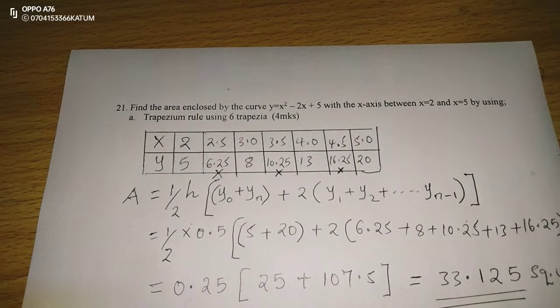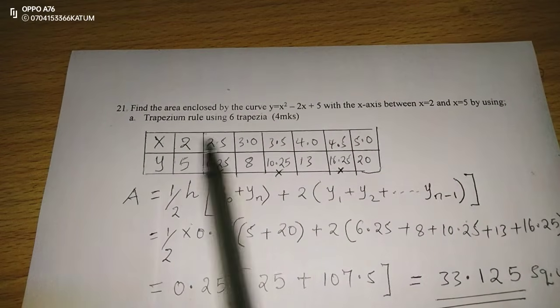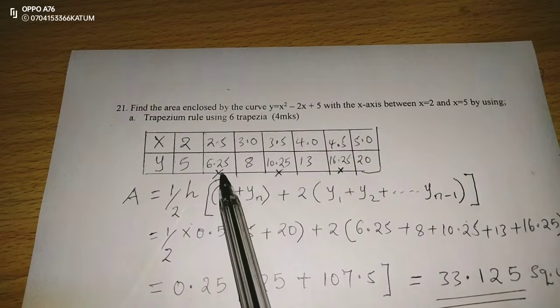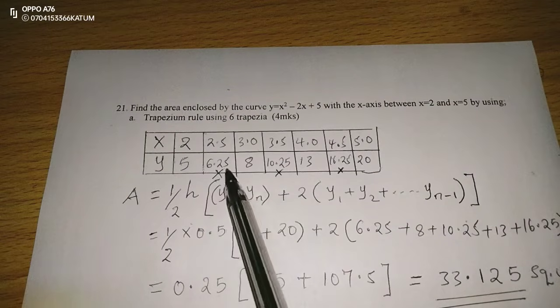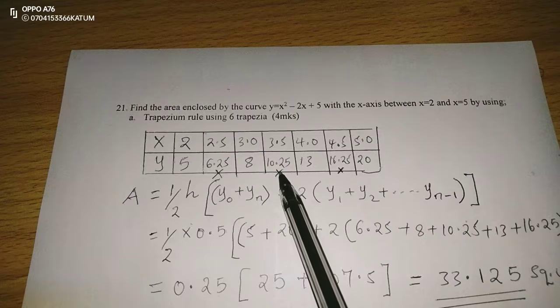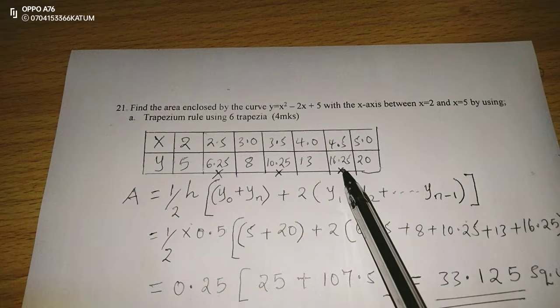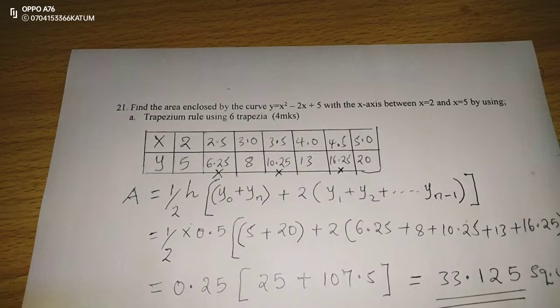So when using the mid-ordinate rule, depending on the mid-ordinates we are using, that is how we identify the heights at the mid. Therefore, we have a height at the mid, also a height of 13 with another one at the mid, then the last one with 20 and 16.25 at the mid.